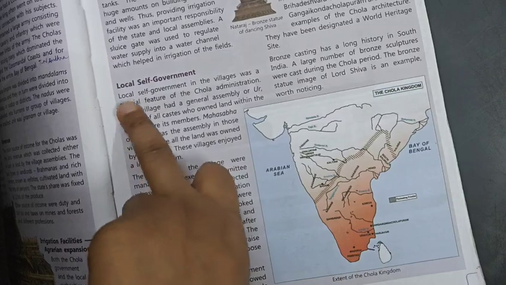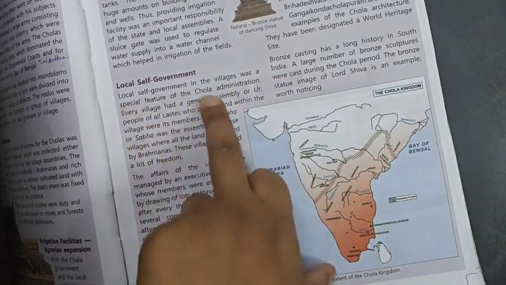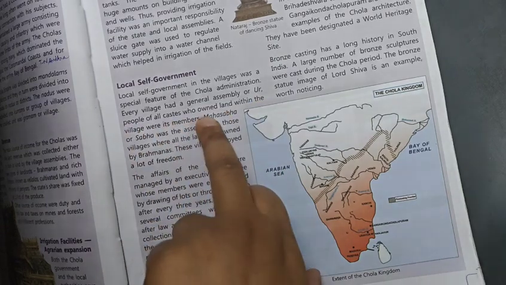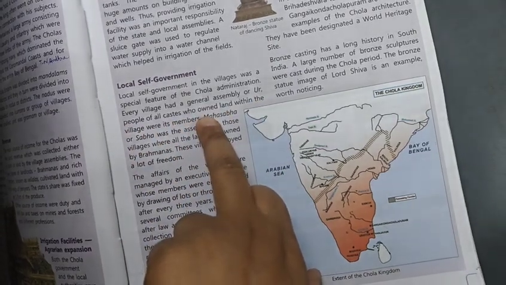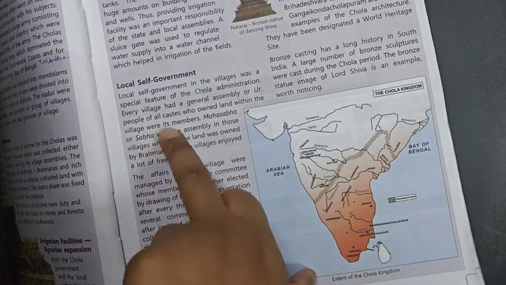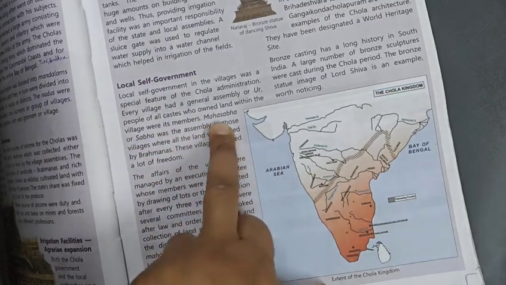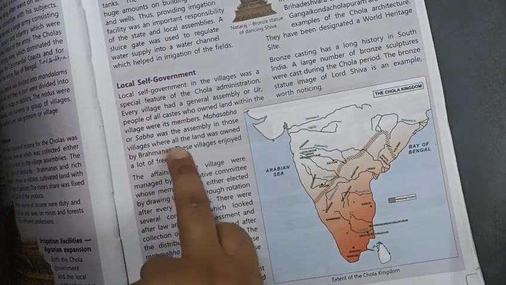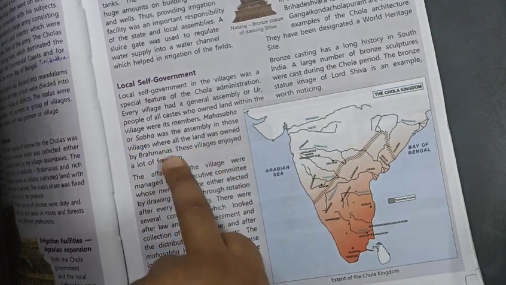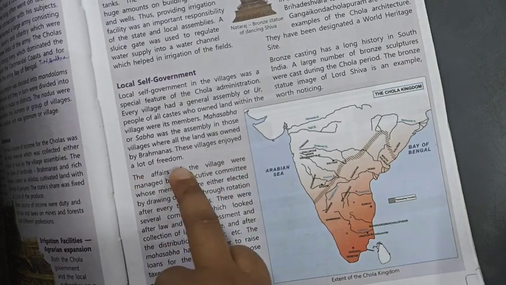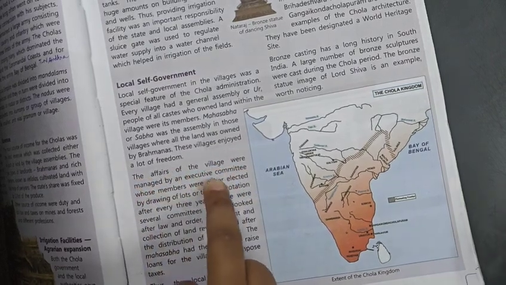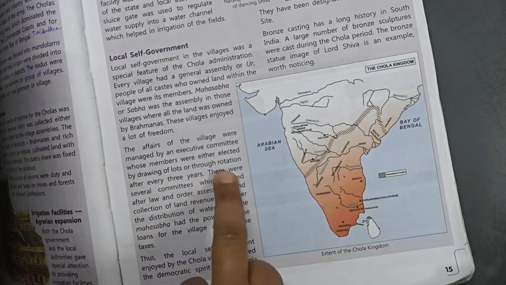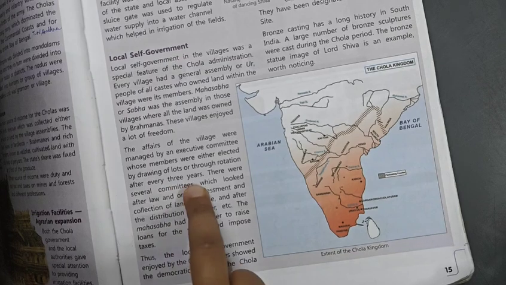Local self-government. Local self-government in the villages was a special feature of the Chola administration. Every village had a general assembly, where people of all castes who owned land within the village were its members. Mahasabha or Sabha was the assembly in those villages where all the land was owned by the Brahmins. These villages enjoyed a lot of freedom. The affairs of the village were managed by the executive committee, whose members were either elected by drawing lots or through rotation after every 3 years.